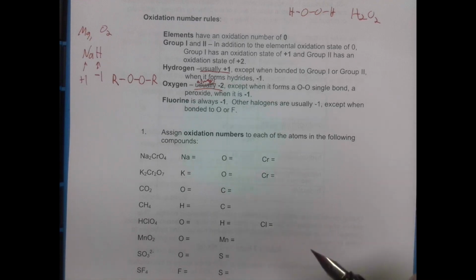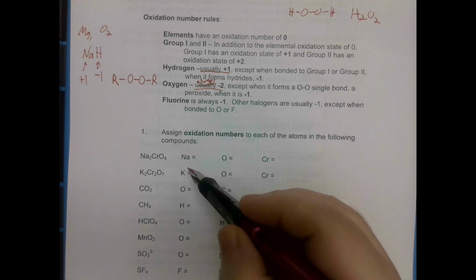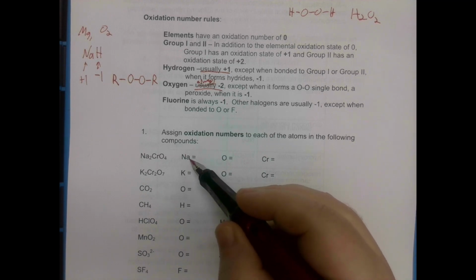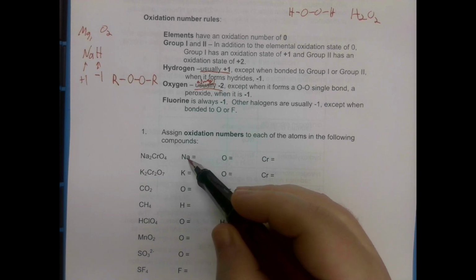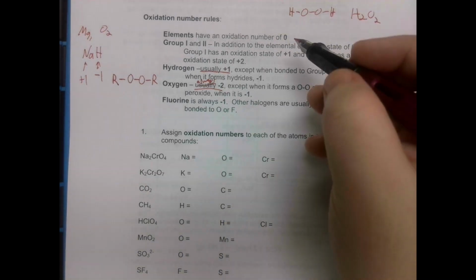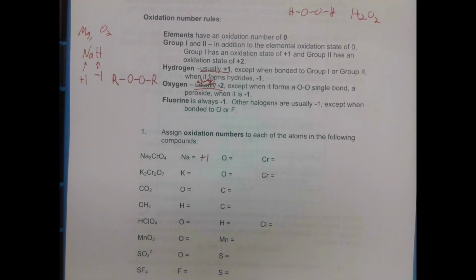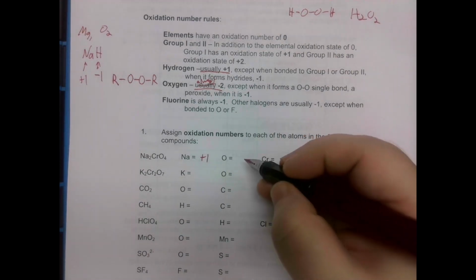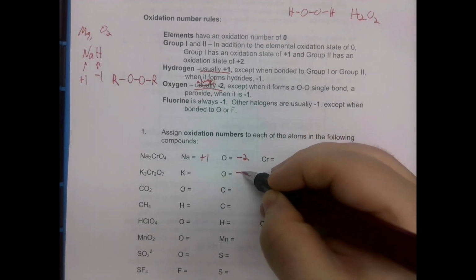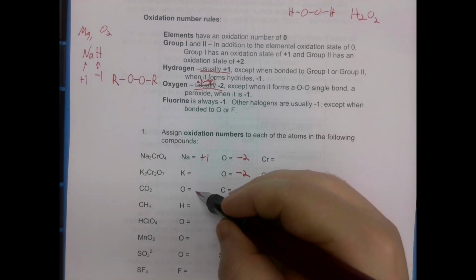So, what are the oxidation numbers for all these inside here? So, what is Na? What group is Na in? Sodium. Group 1. So, it gets +1. Oxygen. Let's always assume it's -2. In fact, you can go through this whole thing and put -2 for all the oxygen.